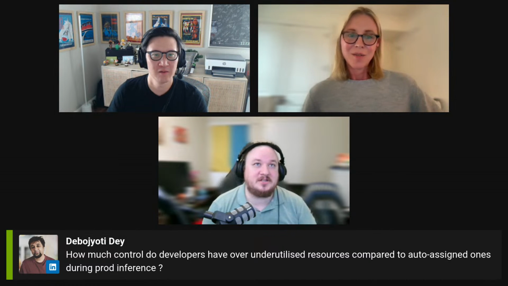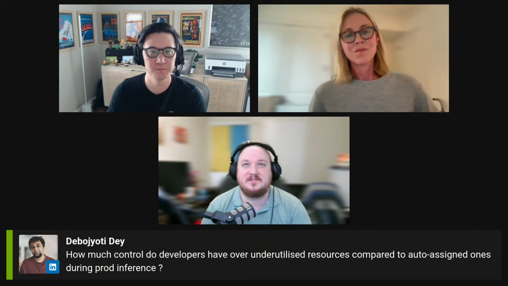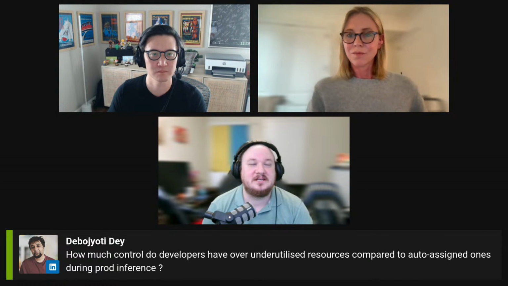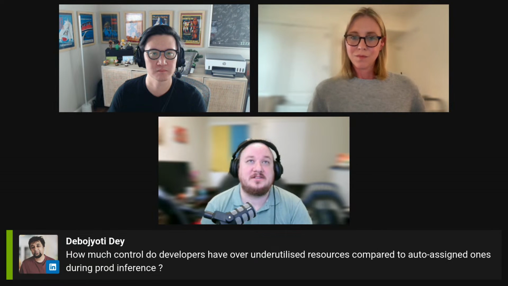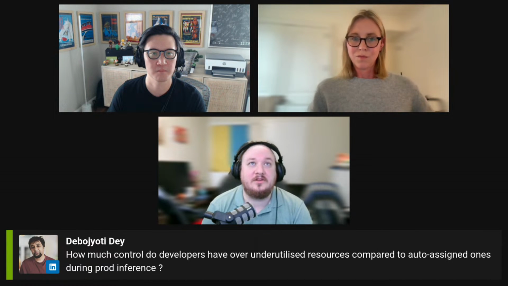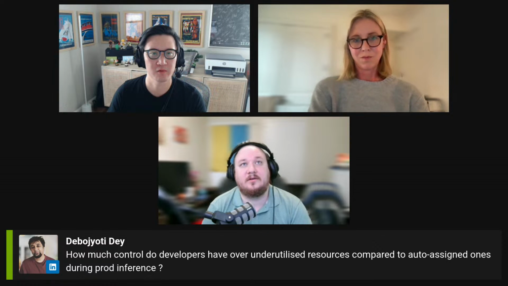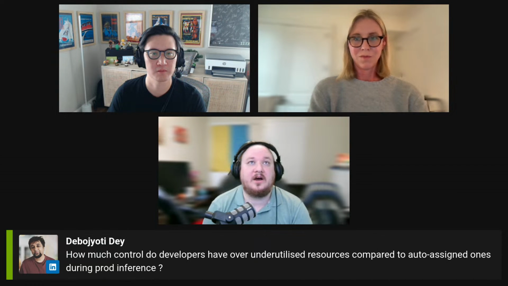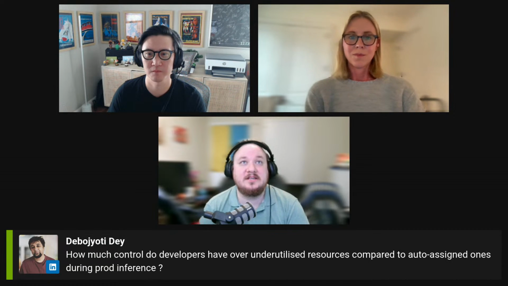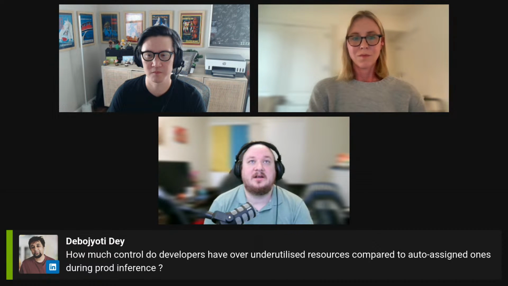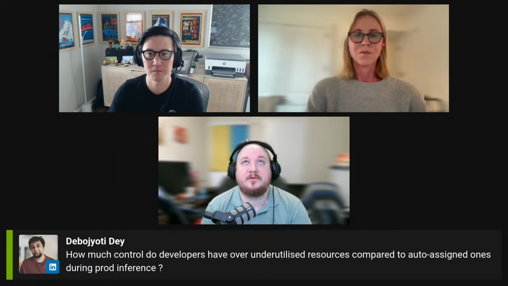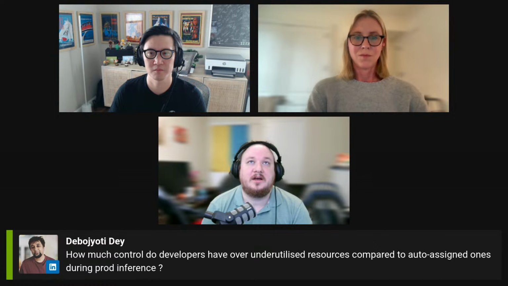How much control do developers have over underutilized resources compared to auto-assigned ones during prod inference? Again, I think this speaks to the question that Beth Ann just answered. This is very flexible. You have a lot of control here with things like the operator. We have a lot of really effective and easy to use scaling options that are powered by Prometheus and things like that. It allows you to scale into the resources that you need to use.